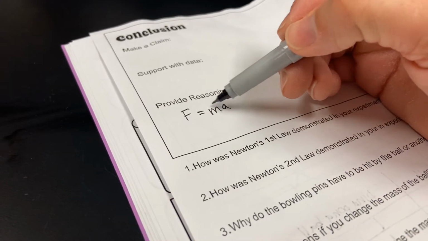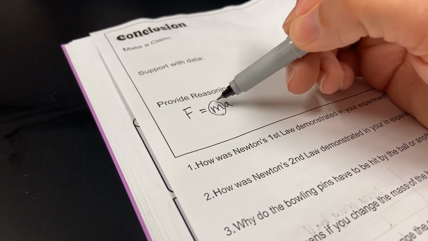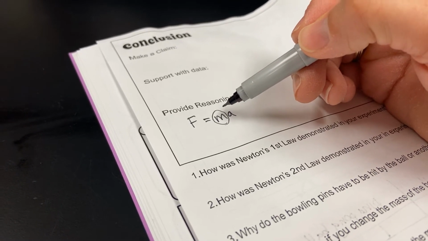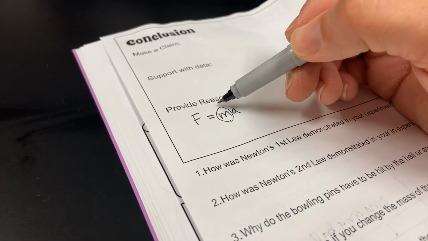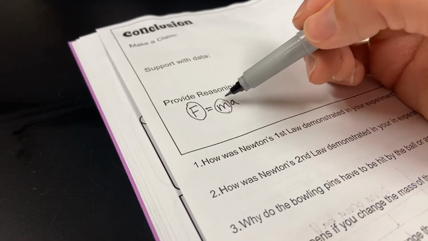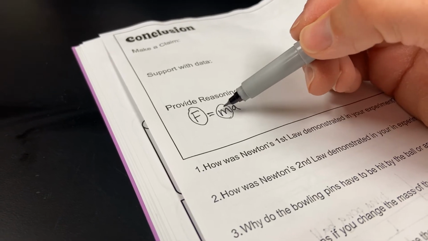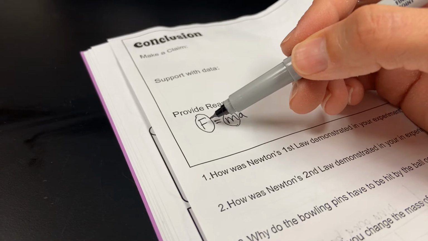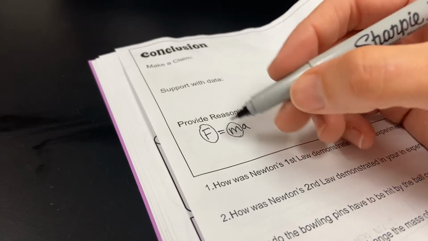Okay, when you increase the mass of the ball and make the ball more massive, even if you roll with the same force, you're actually making the force bigger. Because when you increase the mass of the ball, the force that the ball hits the pins with is actually bigger. So let me show you this with math.